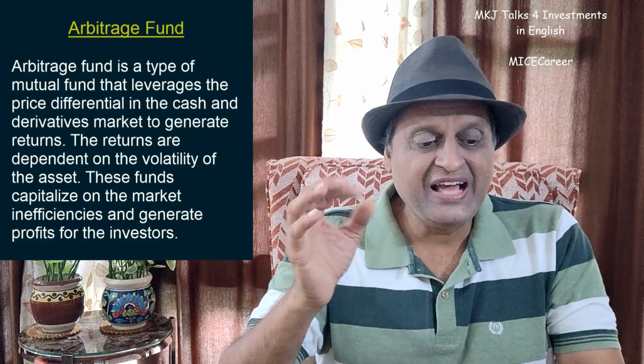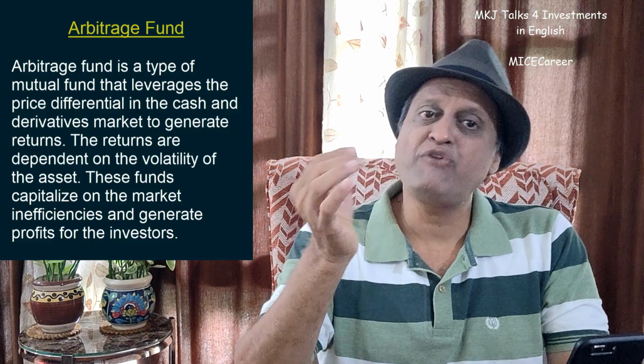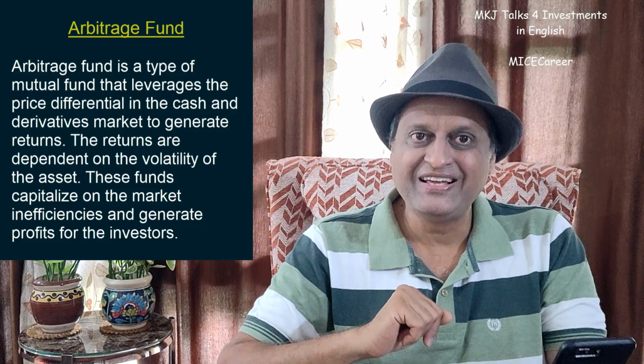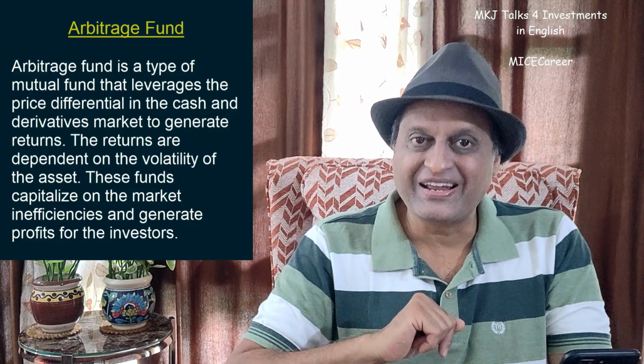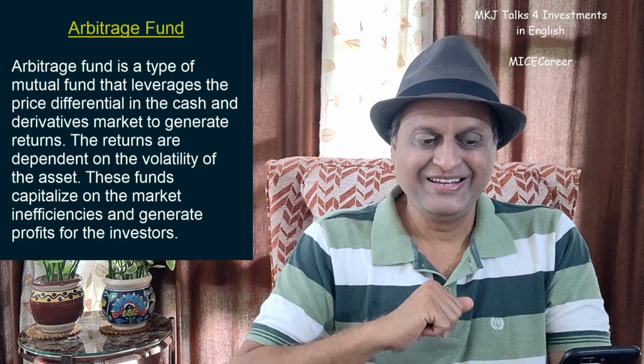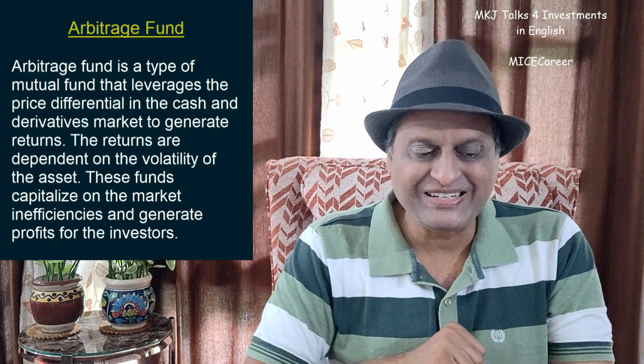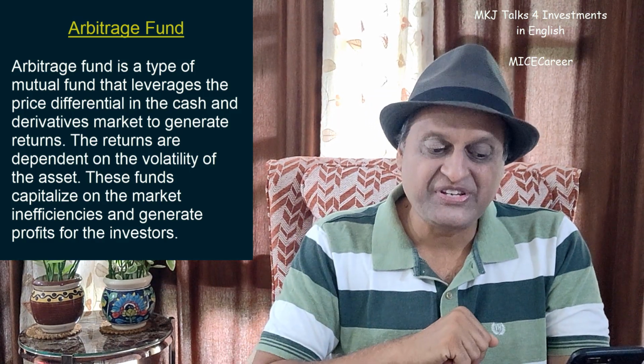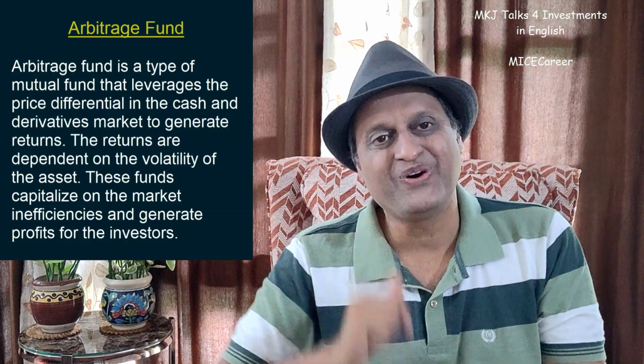Now you have understood arbitrage business. So now let's talk about arbitrage fund. Let's define it. An arbitrage fund is a type of mutual fund that leverages the price differential in the cash and derivative markets to generate returns. The returns are dependent on the volatility of assets. These funds capitalize on the market inefficiency and generate profits for investors.